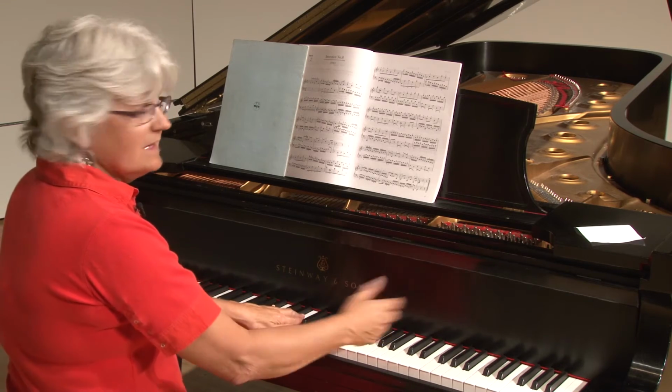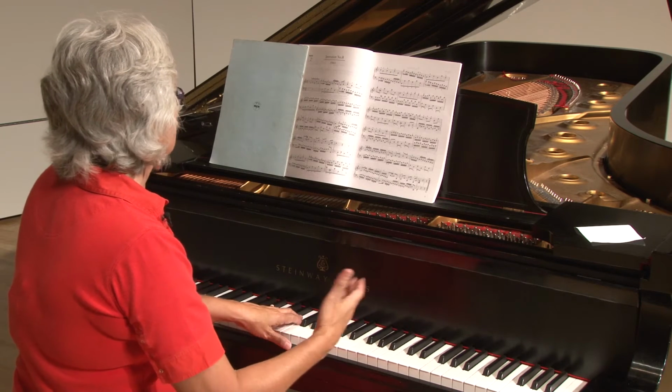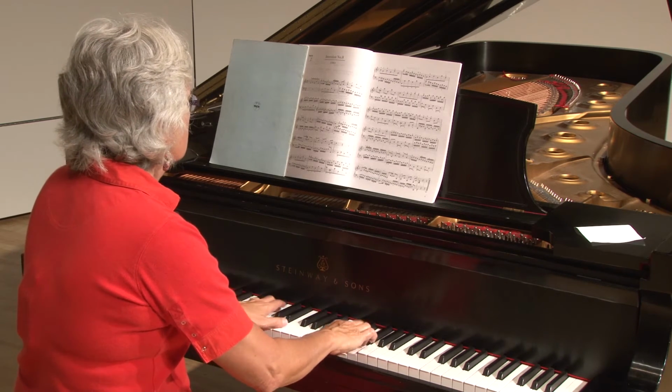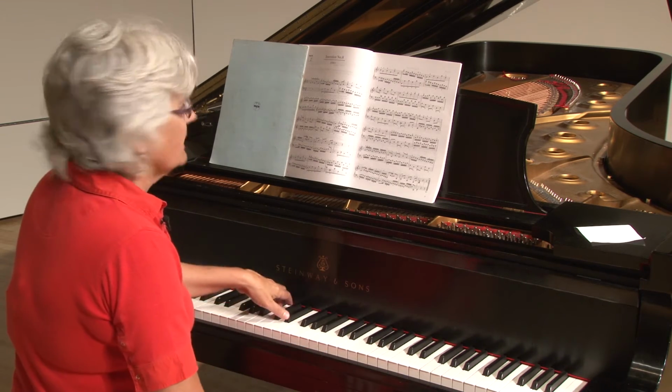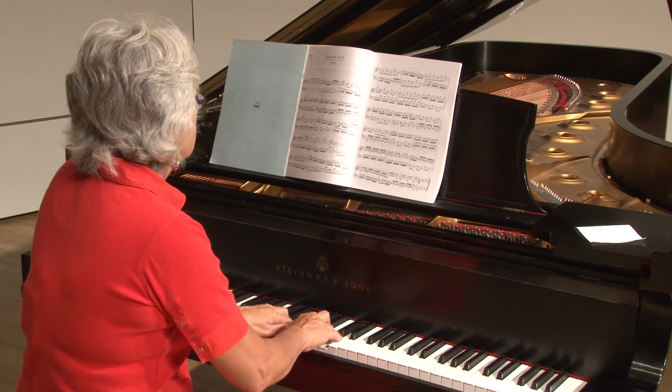But look, there's that little thing again. Our little chord jumping thing in a different key. And here it went to the left hand. And then we go to something else.